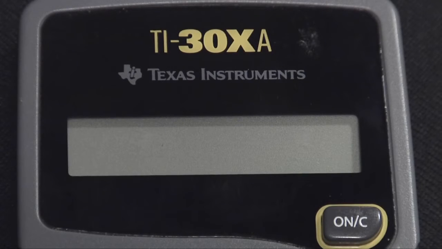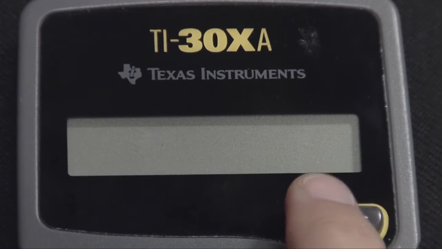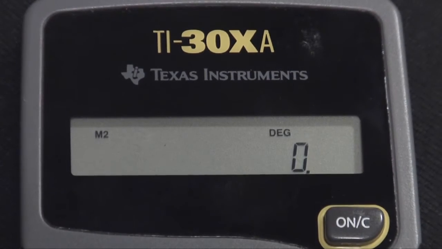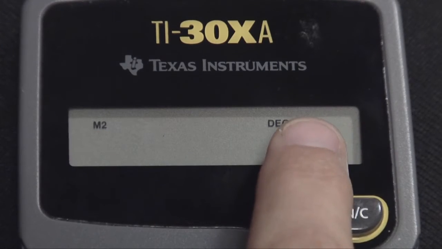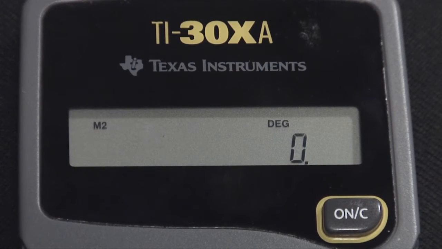This is the TI-30Xa calculator, and we're going to be finding the mean, standard deviation, and variance for a set of numbers. As I begin, I'm going to turn the calculator on, and you'll notice on the screen you see an M2, which is irrelevant, and degrees. It's important that the calculator is in statistics mode, but this should happen automatically as we enter the data.